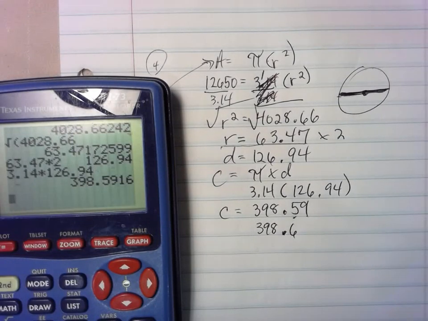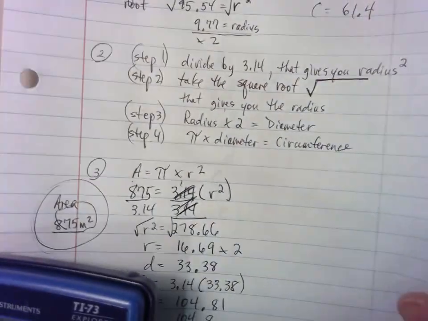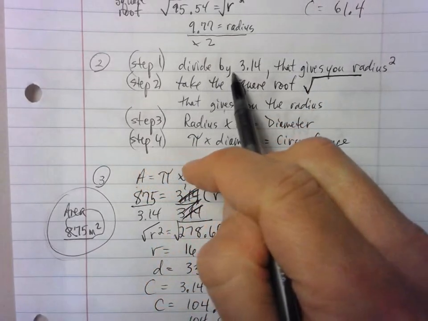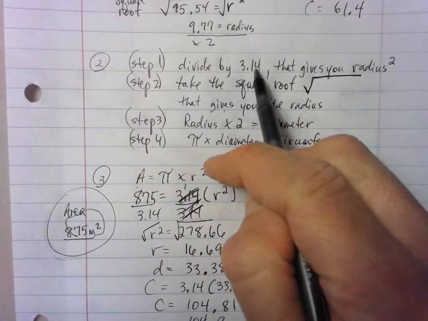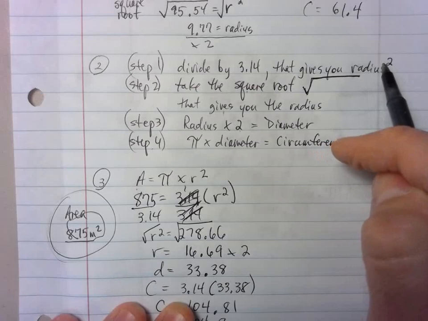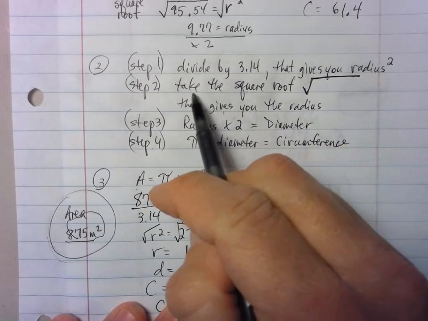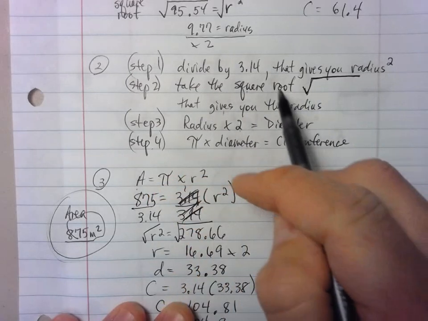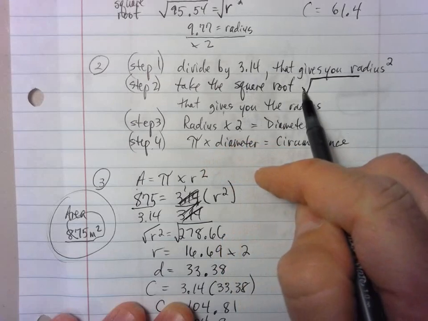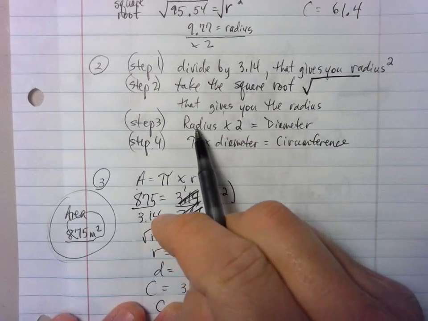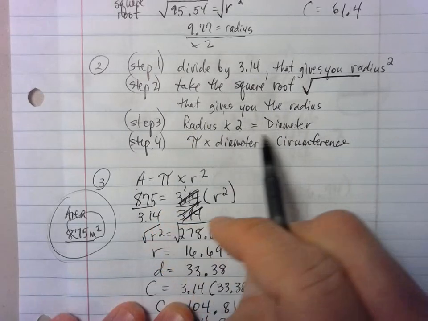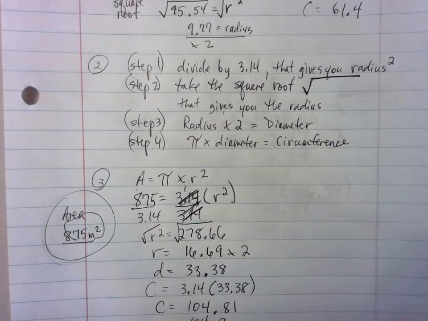Okay. As we finish this up, we'll go back over the steps one more time. So the first step, divide by pi, 3.14. That's going to give you the radius squared. Now, to cancel out squaring, you got to do the square root. When you do the square root, that's going to give you the radius. Once you got the radius, you're home free. Just double the radius, multiply it by 2. That'll give you the diameter. And then, of course, the circumference formula is just pi times diameter. And you got it. Okay?